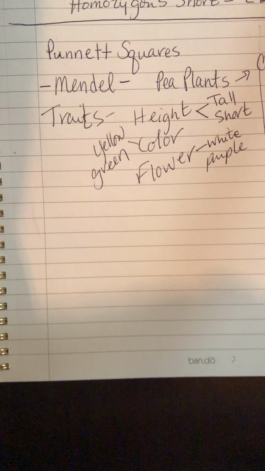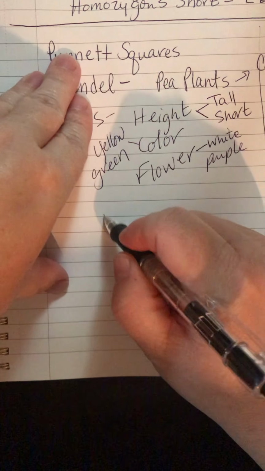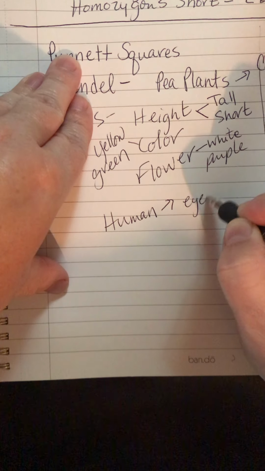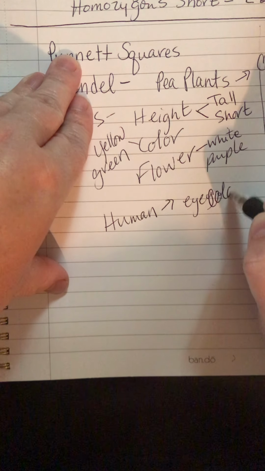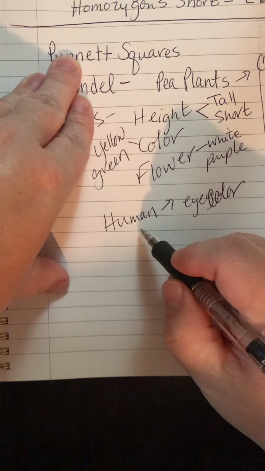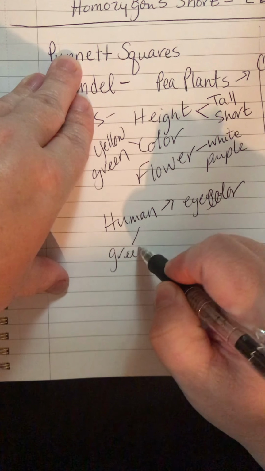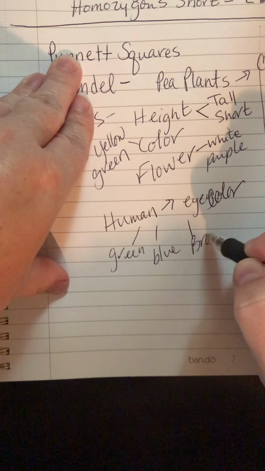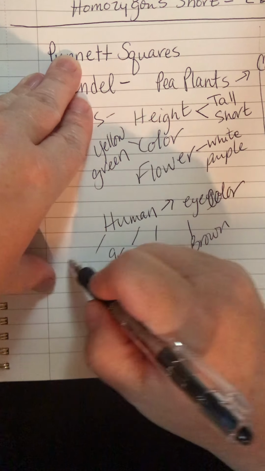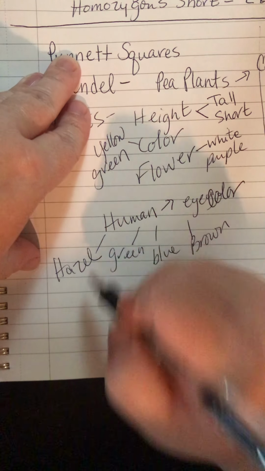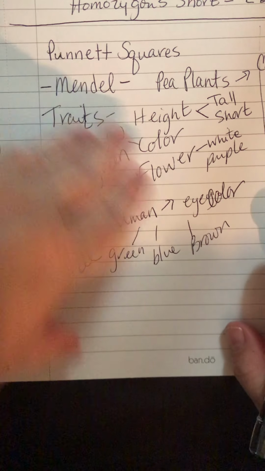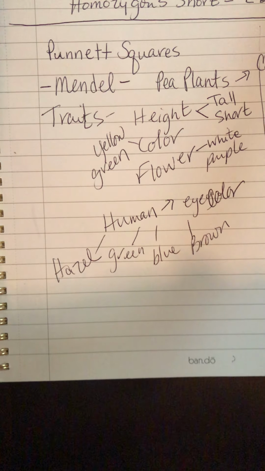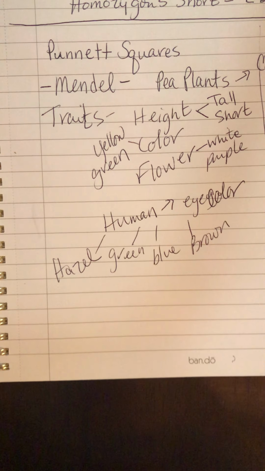Now, I talked about before humans. Humans do not have this. So if I write a human here, and even in humans, if you just talk about eye color, eye color in humans, is there just one? No, there's green, blue, brown, hazel, which is like a mix. There's a lot of options. And some of them are related to other things. So it's totally different in humans, okay?